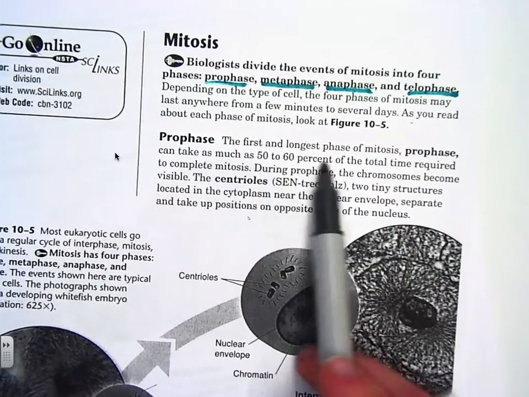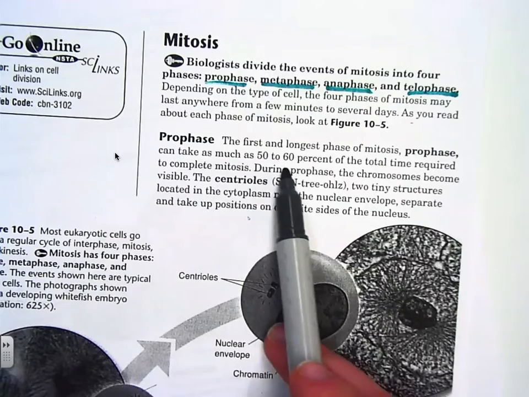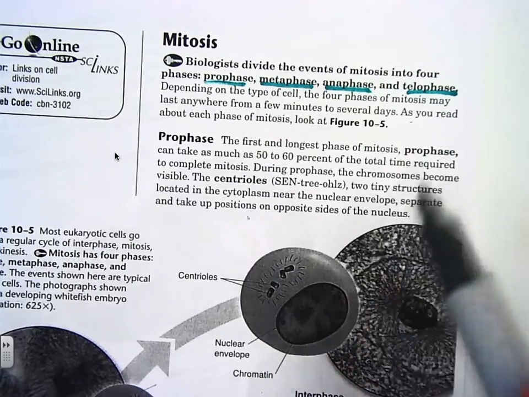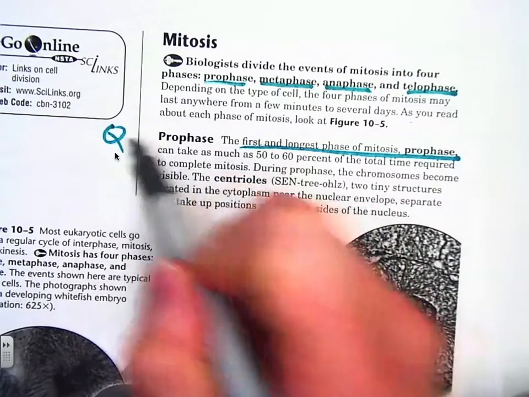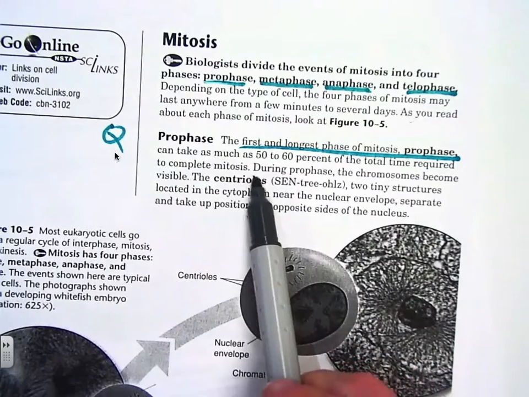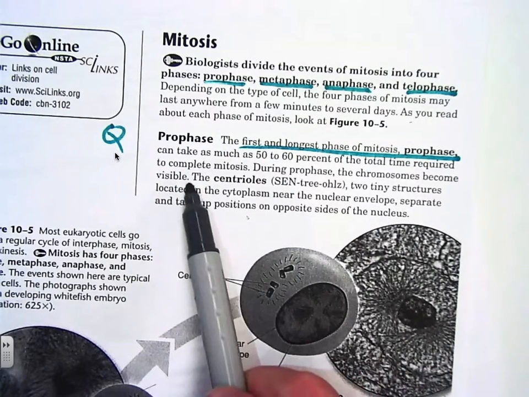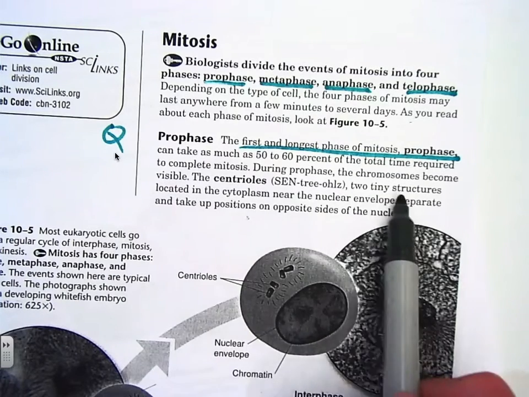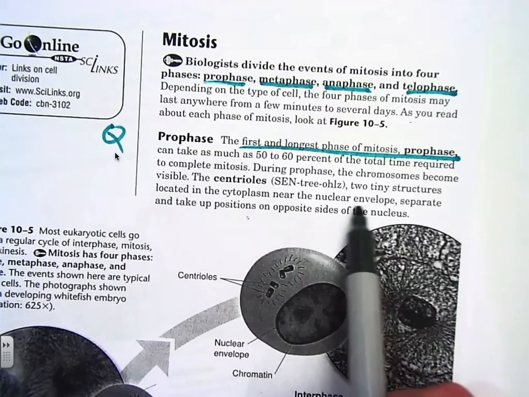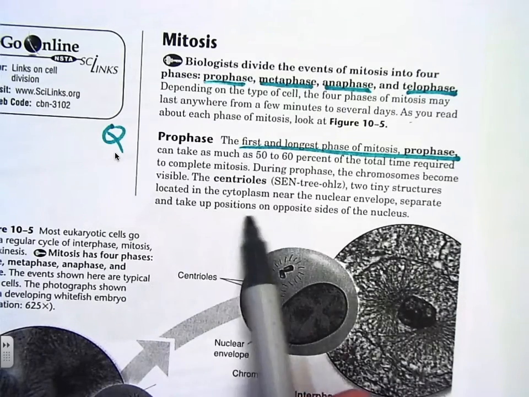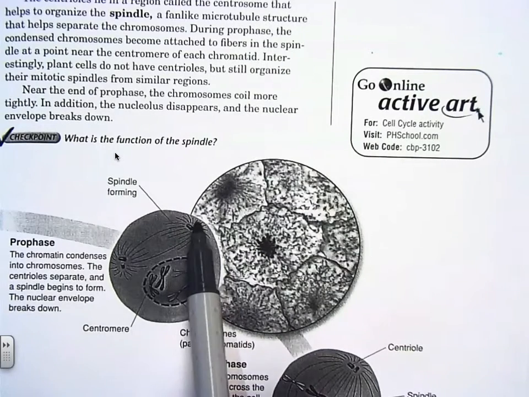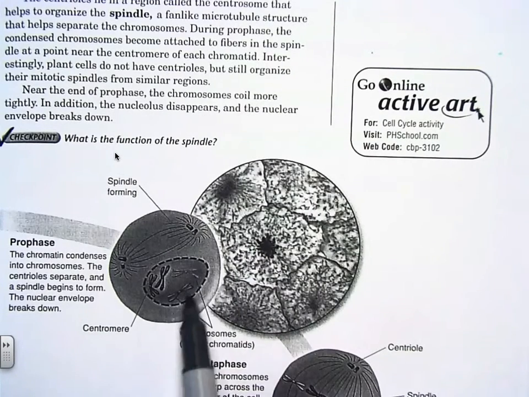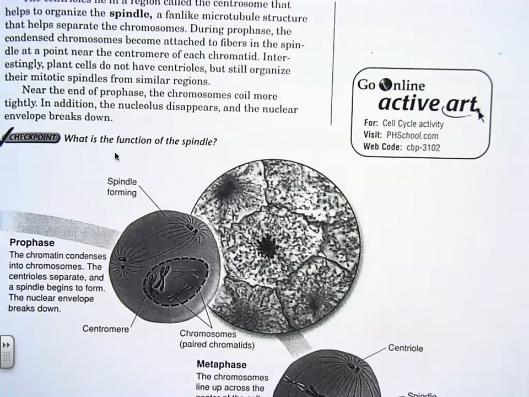Let's read. Prophase. The first and longest phase of mitosis, prophase, can take as much as 50 to 60% of the total time required to complete mitosis. Oh, that's a great quiz question. The first and longest phase of mitosis. Also, during prophase, the chromosomes become visible. The centrioles, or 2 tiny structures located in the cytoplasm near the nuclear envelope, separate and take up positions on opposite sides of the nucleus. Alright? And that's exactly what happened. Here are the centrioles. They take up positions on opposite sides of the nucleus. The nuclear envelope breaks down, and the chromatids condense.